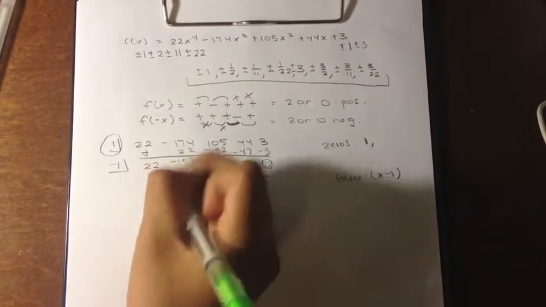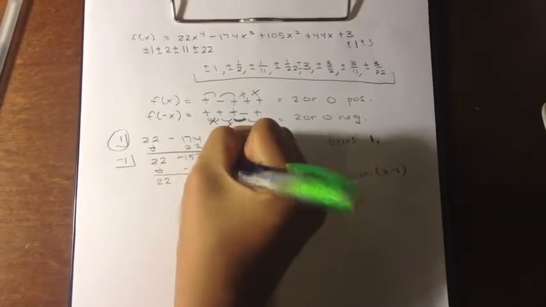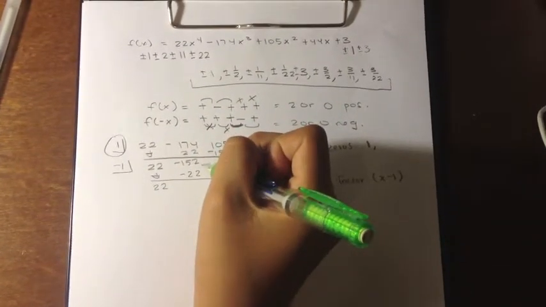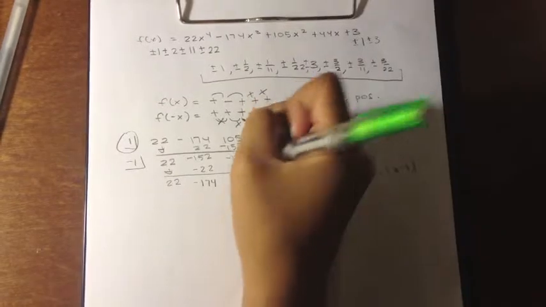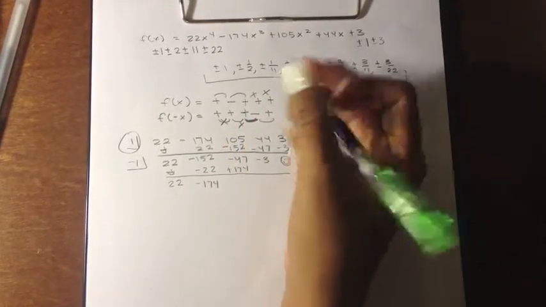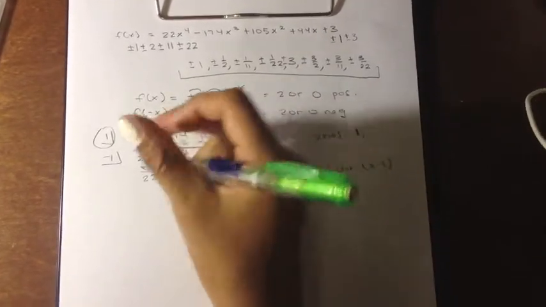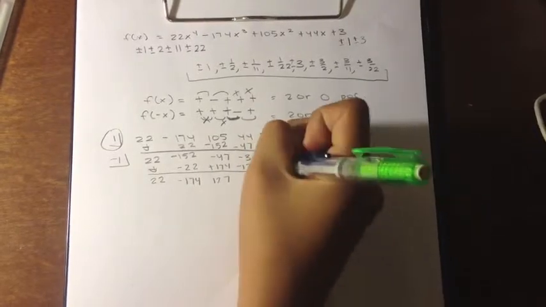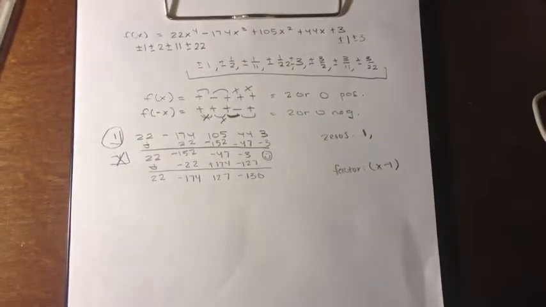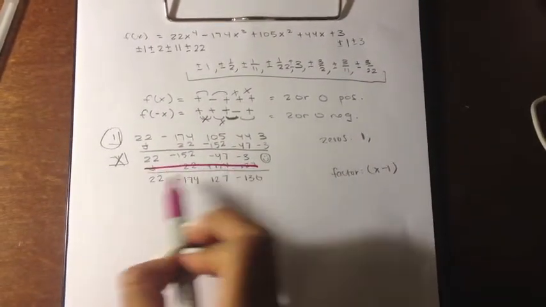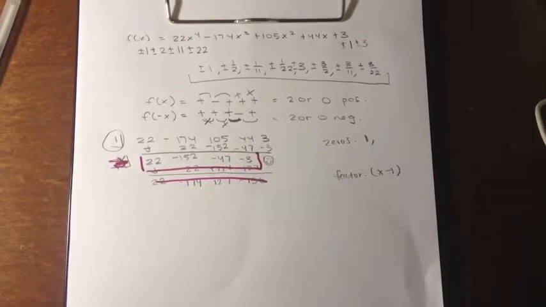So we bring down the 22. 22 times negative 1 equals negative 22. Negative 152 minus 22 equals negative 174. Negative 174 times negative 1 equals positive 174. Negative 47 plus 174 is 127. 127 times negative 1 equals negative 127. And negative 127 minus 3 equals negative 130. So this is not a 0 here, so we can cross this out. So we have to use this one next time we plug one in.